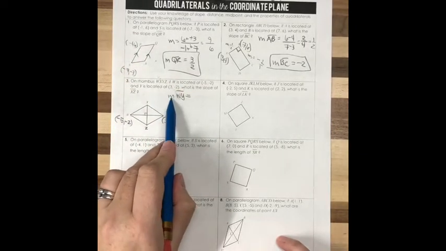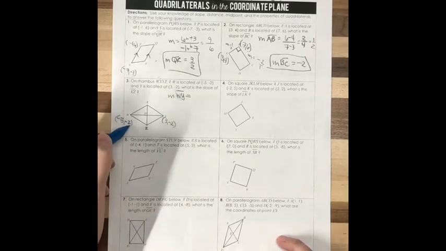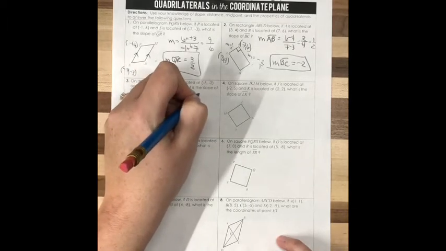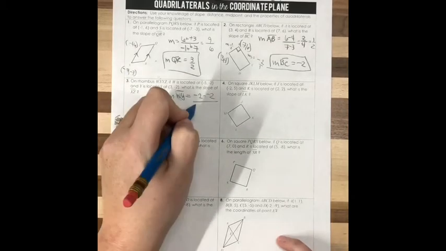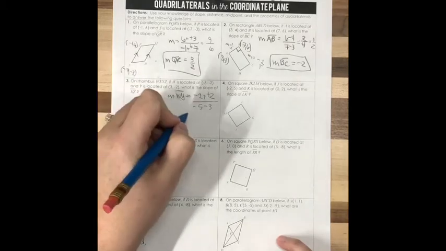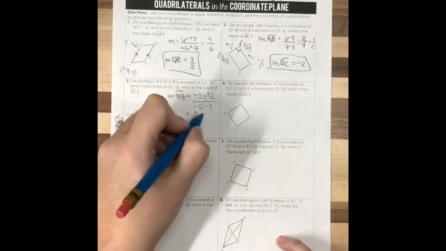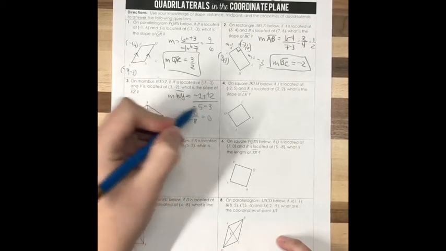That's why I put the m, because that's your slope of it. So let's do -2 minus -2 over -5 minus 3. Well, when you subtract a negative, add a positive, we'll notice -2 plus 2 is 0 over -8. And if you remember, 0 over any number is 0.